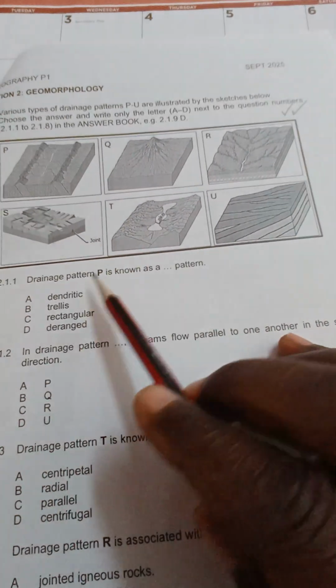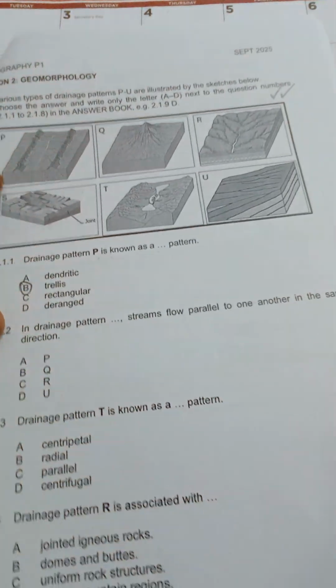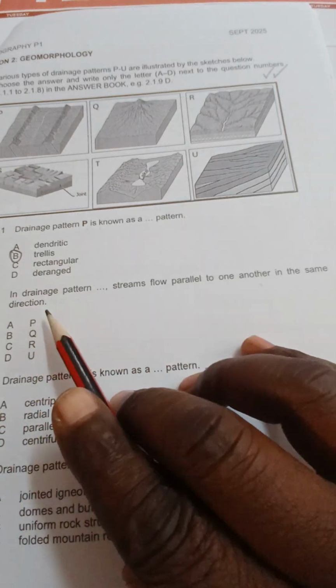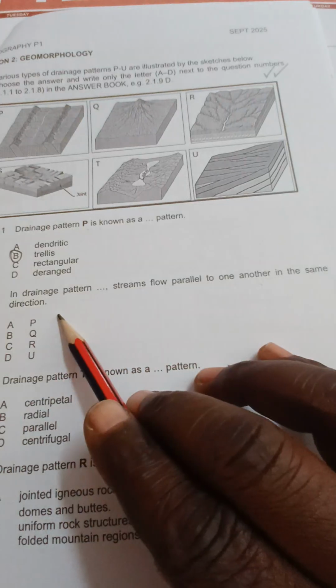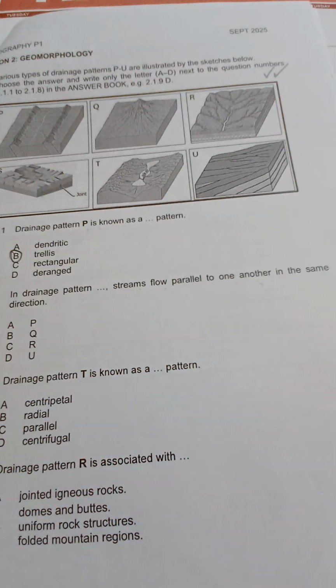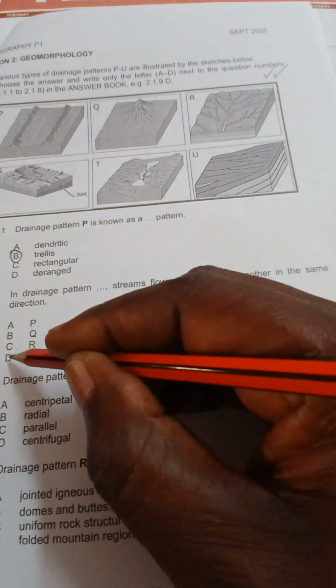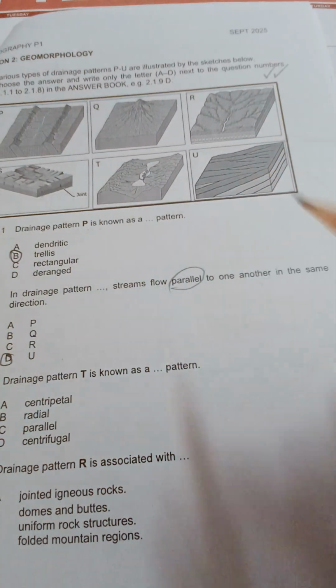Let's start now. Drainage pattern P is known as, remember we have already said, your trellis. I'm not going to waste time. In the drainage pattern, streams flow parallel to one another in the same direction. Let's see 2.1.2. That is your parallel, which is your U.